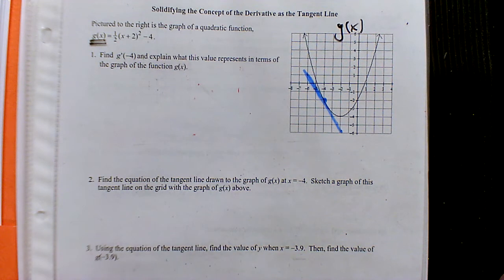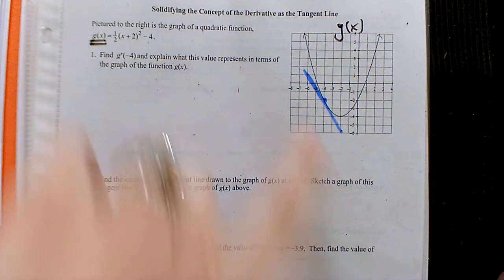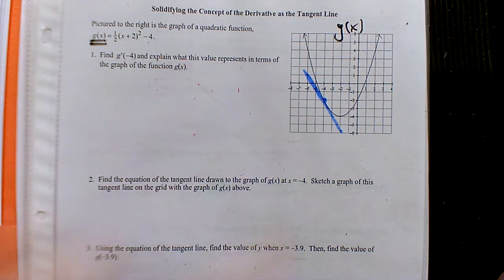But what do you think would be more accurate? Do you think finding the equation of the derivative would be more accurate, or finding the slope of that tangent line would be more accurate? Because they're just telling us to find the derivative. They're not telling us how.